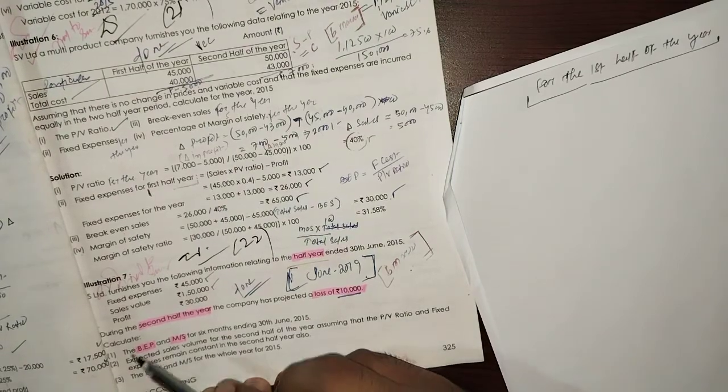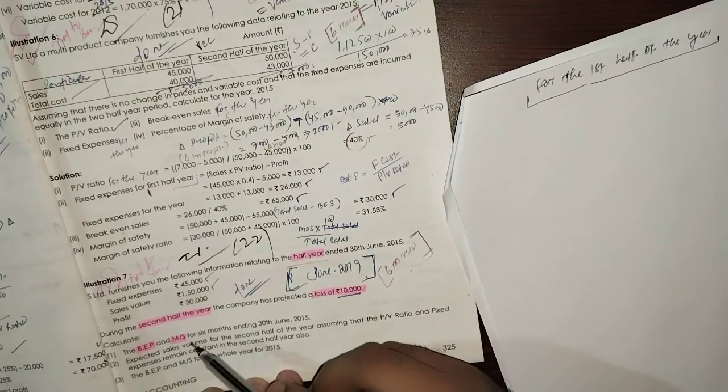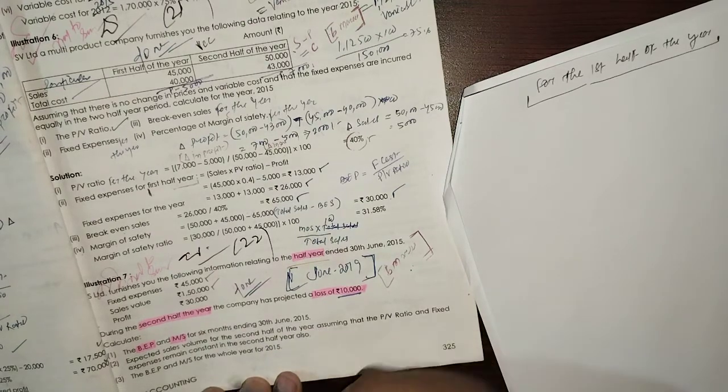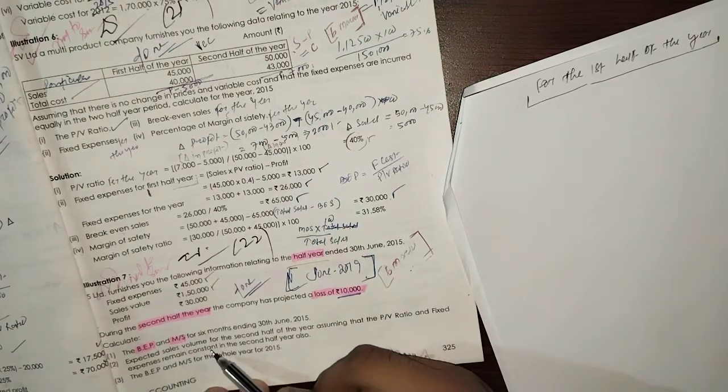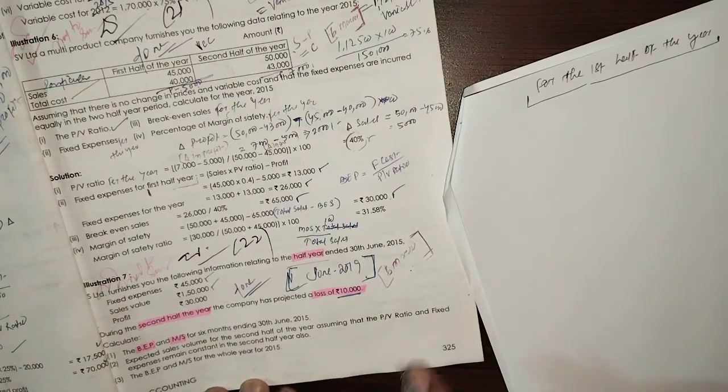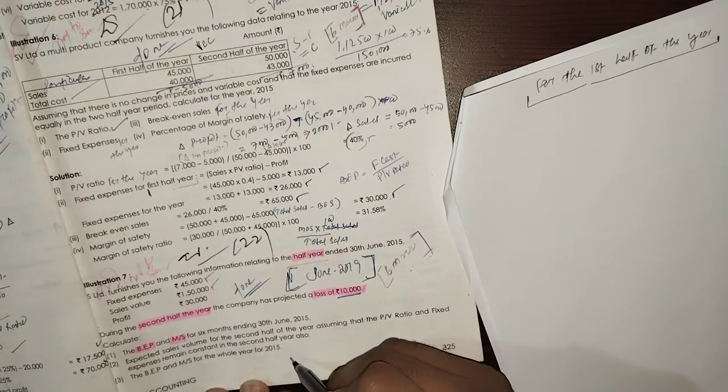So we need to calculate the break-even point and margin of safety for 6 months ending 30th June 2015. Then the expected sales volume for the second half of the year, assuming that the profit volume ratio and fixed expenses remain constant in the second half year also. And third, the break-even point and margin of safety for the whole year 2015.